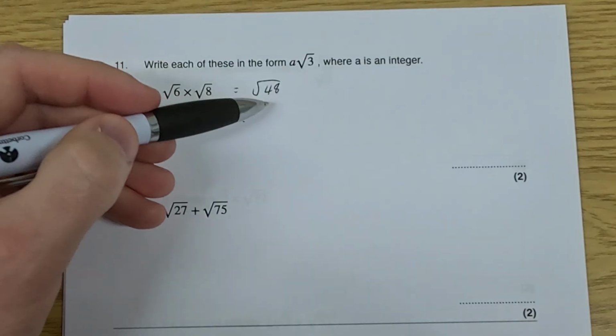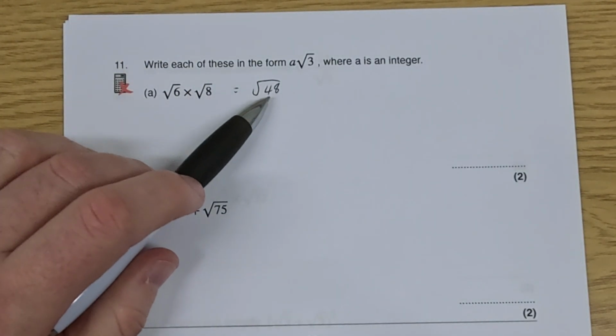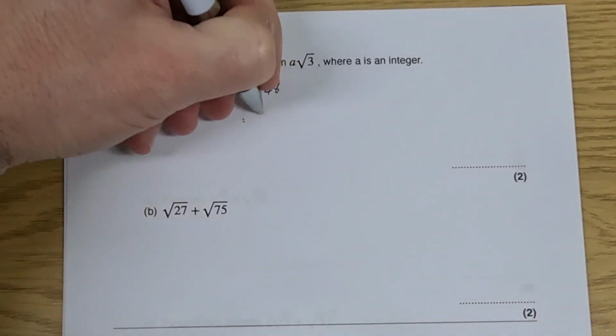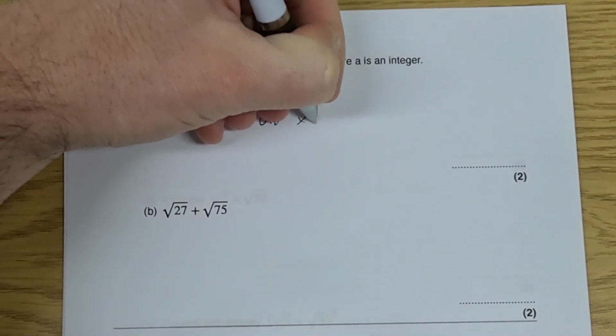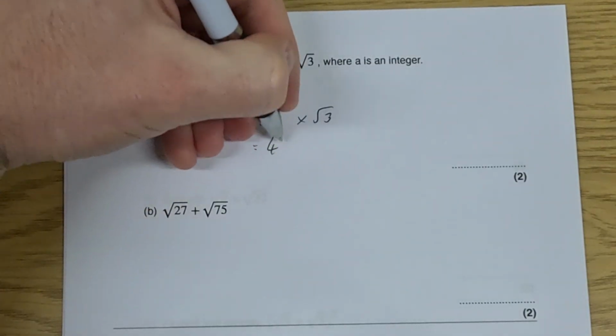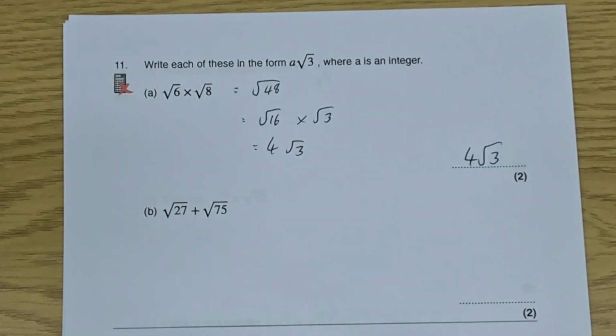So the biggest square number that's a factor of 48, or 49, no, that's too big. 36, no. 25, no. 16, yes, 16 plus 16 plus 16 was 48. So it's going to be root 16 multiplied by root 3. And the square root of 16 is 4, so that'll be 4 root 3. So that's our answer, 4 root 3. Okay, and then part B.